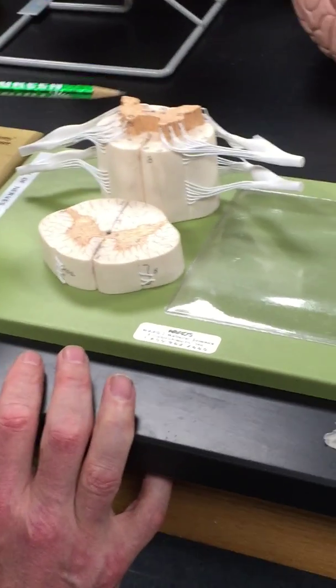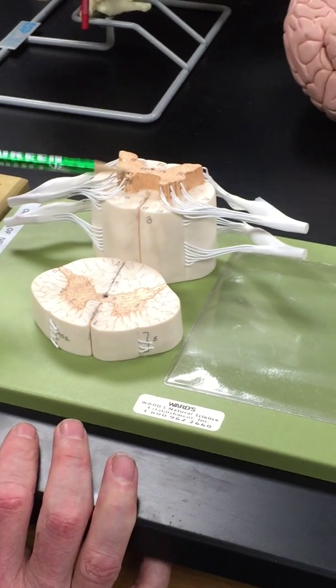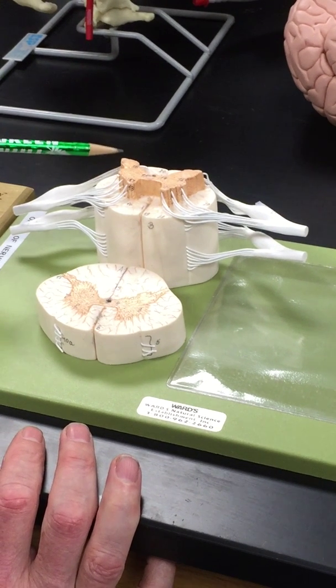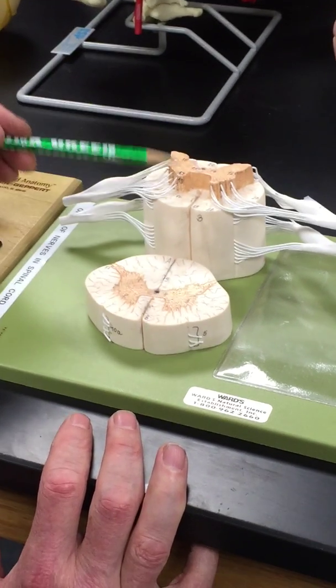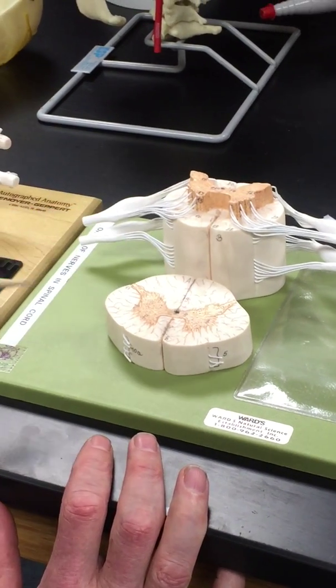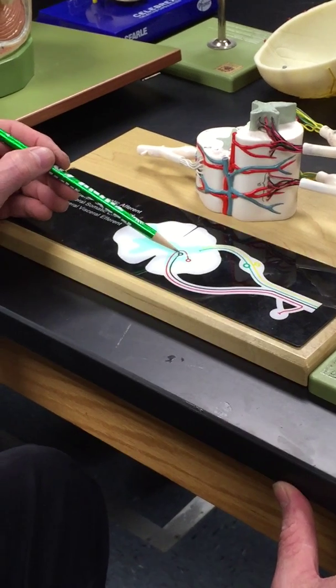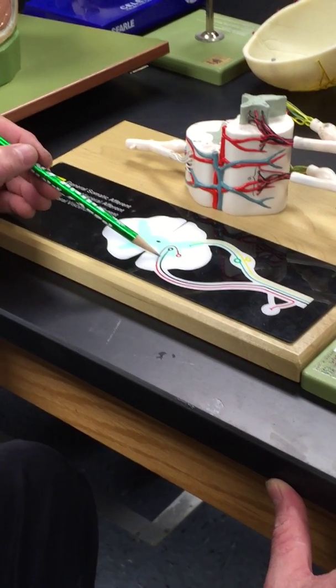Then you got your dorsal gray horn, lateral gray horn, ventral gray horn. Again, posterior, anterior, or ventral, dorsal, interchangeable terms. So ventral gray horn. This one shows you at least reasonably good. I would have probably put it down here to make it a little bit easier.